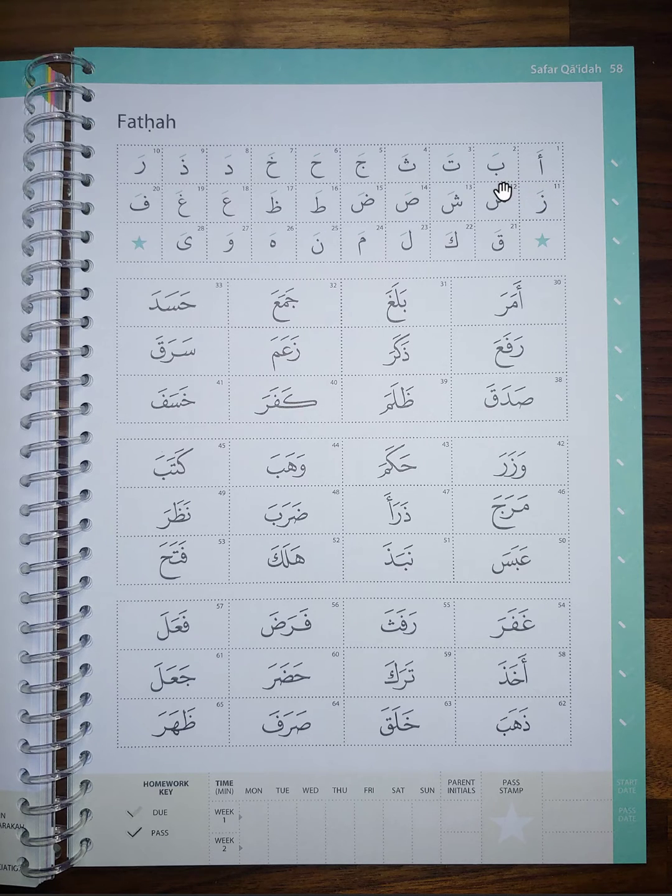A, ba, ta, tha, ja, ha, kha, da, dha, ra, za, sa, sha, sa, ضا, طا, ظا, ع, غ, ف, ق, ك, ل, م, ن, ه, و, ي.